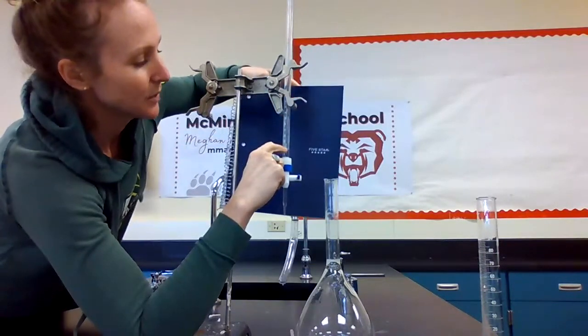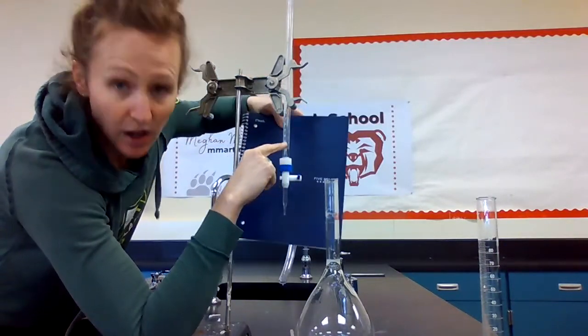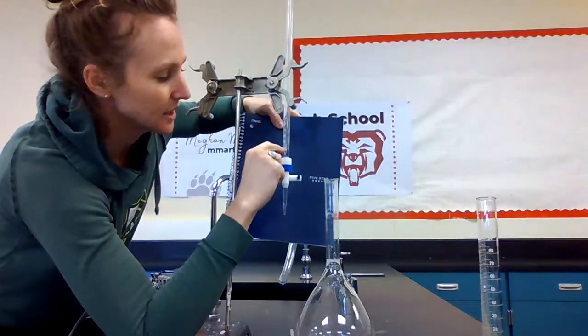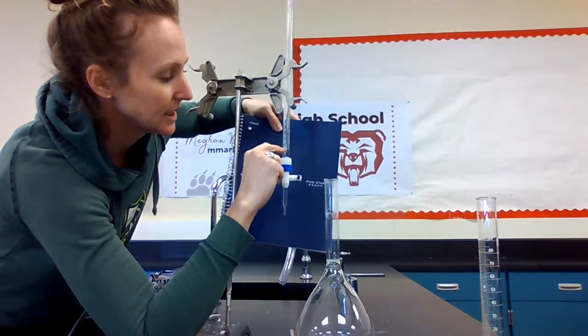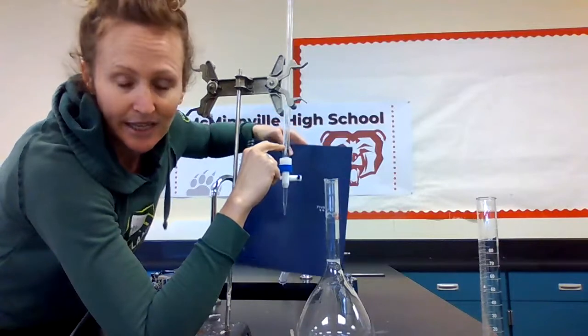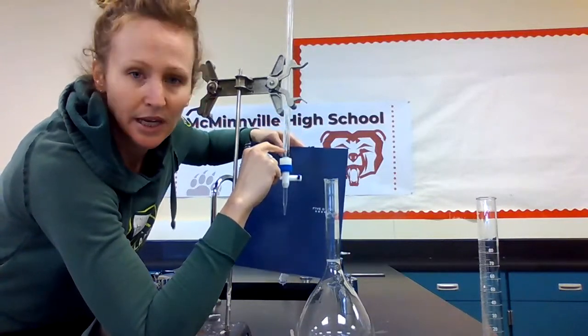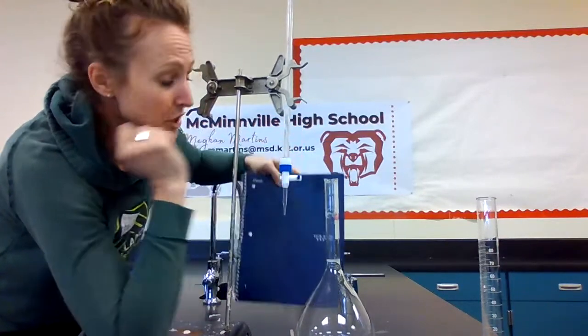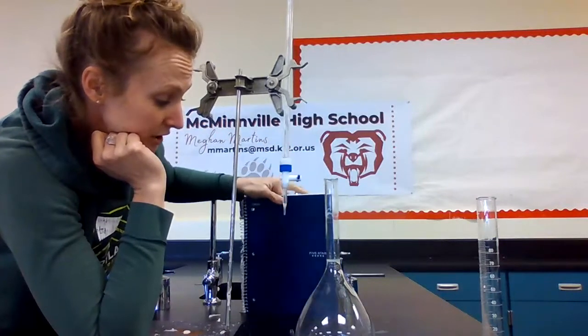However, this burette is marked smaller than the graduated cylinder. It's marked every tenths place, which means you can estimate the hundredths place. So a burette is really good for measuring small volumes. If you want to add a small volume, a burette is a really good thing to use.